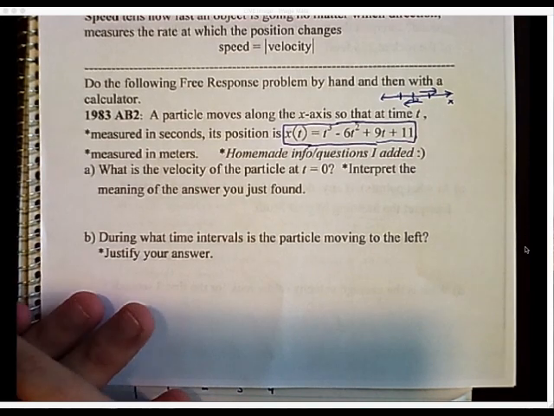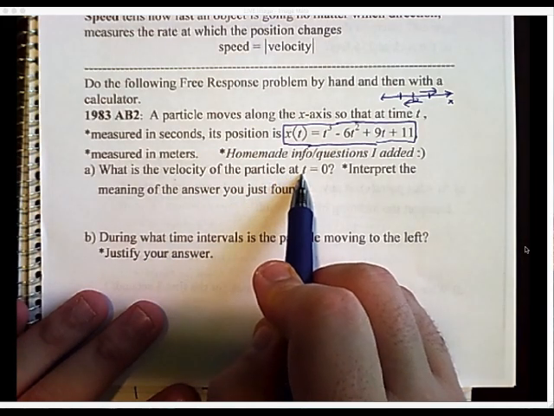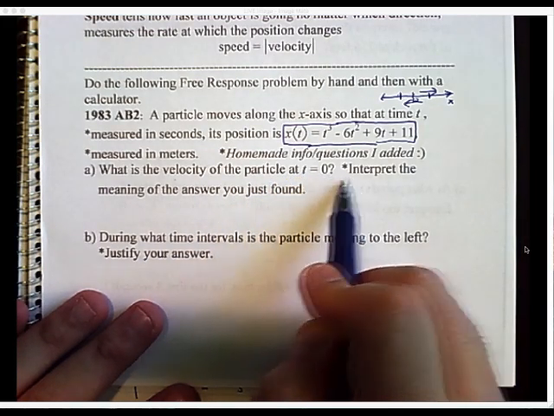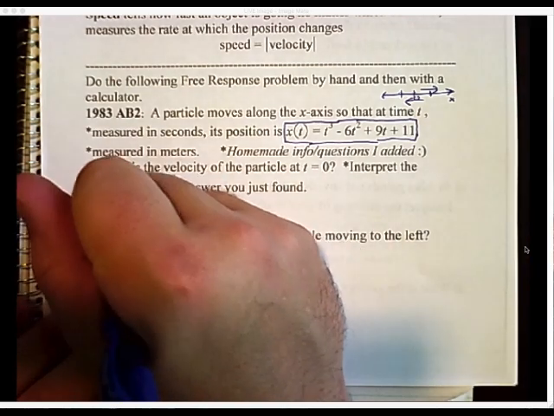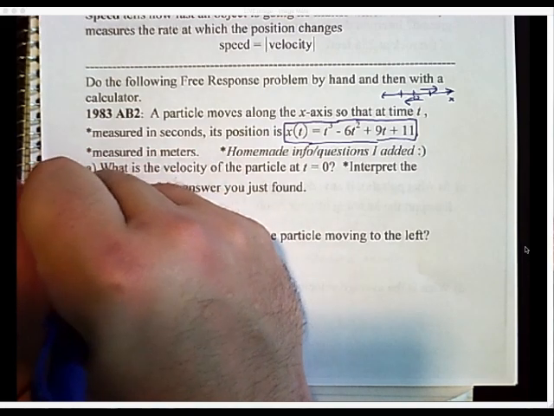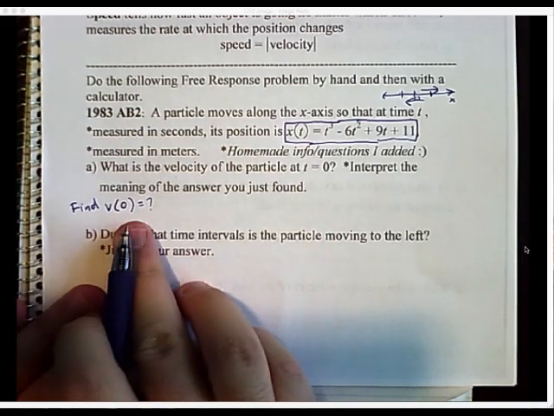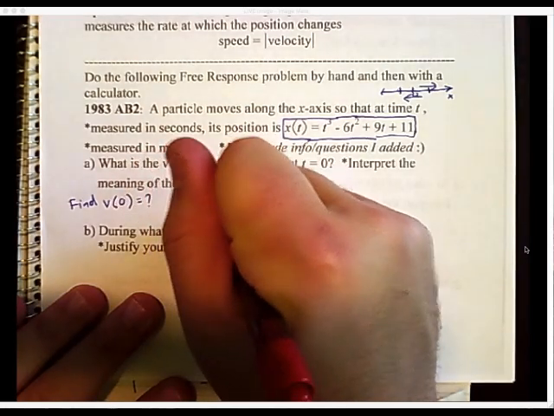So part A simply says, what is the velocity of the particle at time 0? And interpret the meaning of the answer you just found. Well, what they're asking me to do is find V of 0. Before I can find V of 0, I have to find V of t.